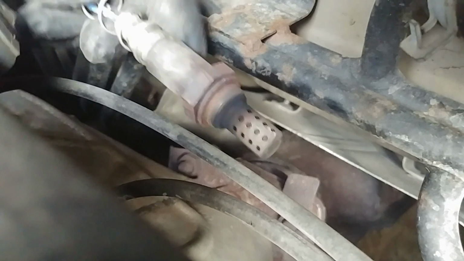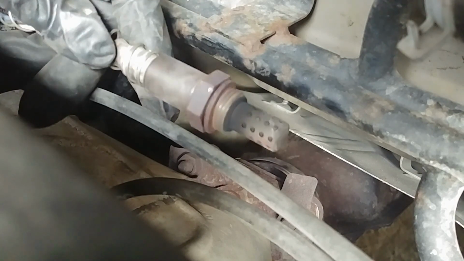It might be time to replace it, and it might be good. But the biggest mistake when people see that code is they think, oh, my sensor is bad, and they replace the sensor right away. But the sensor might not be the issue, and maybe it's something very simple like a broken wire or a loose connection. Let's see.